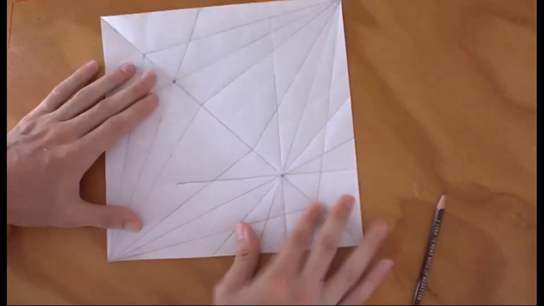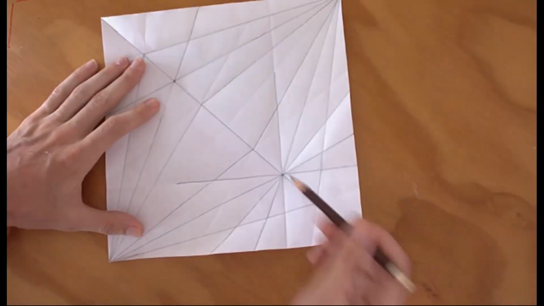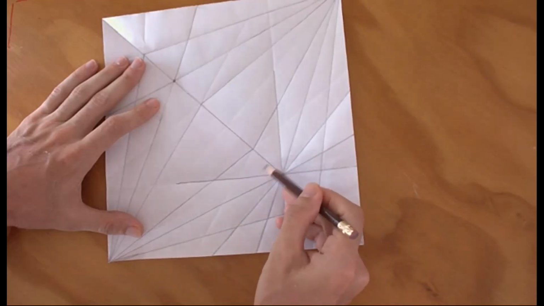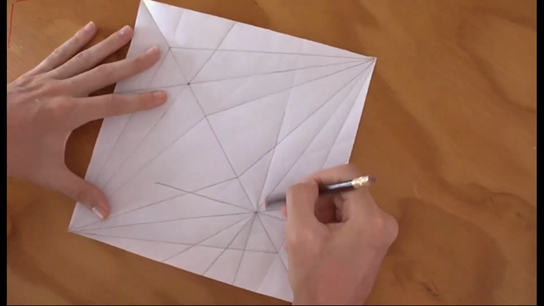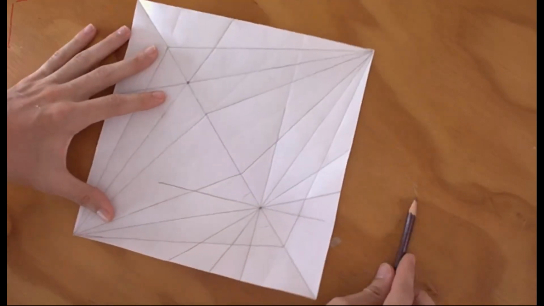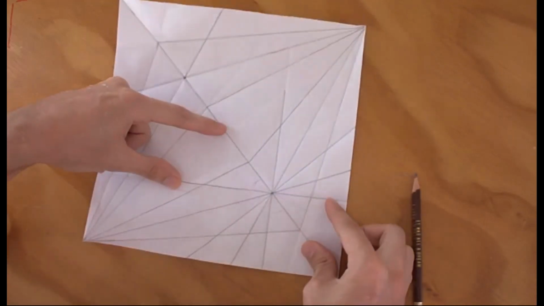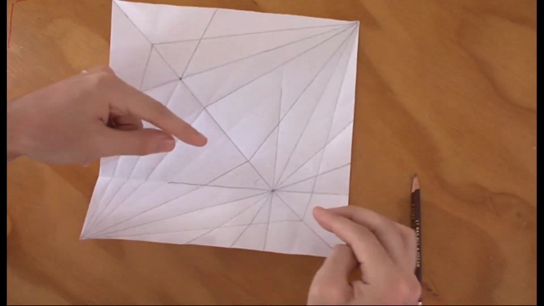So see, for instance, here, what I'm missing is the bisection of these two now. I'm missing this bisection and this bisection. And of course, it's going to extend and it's going to extend. So the way I do it is that I notice where these lines are going to extend, right?